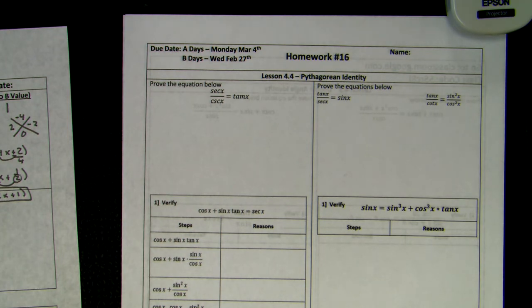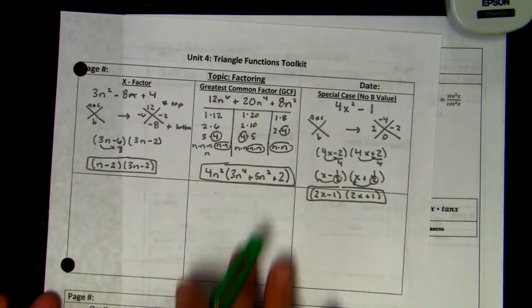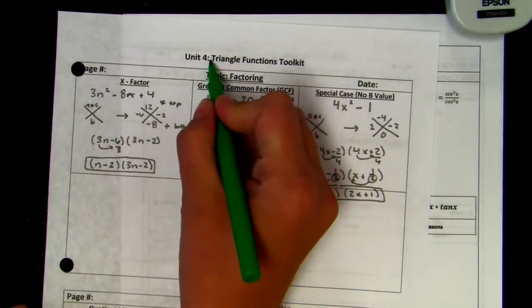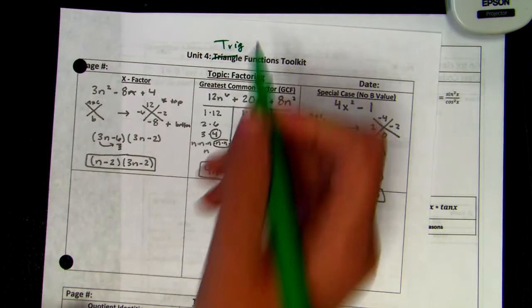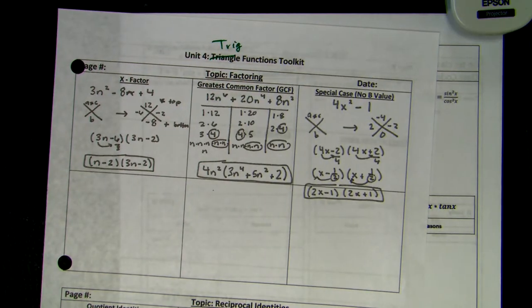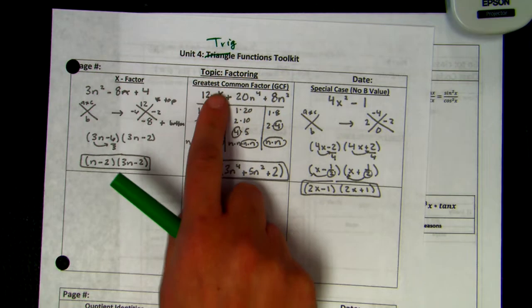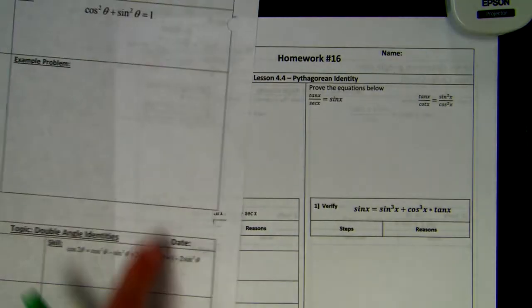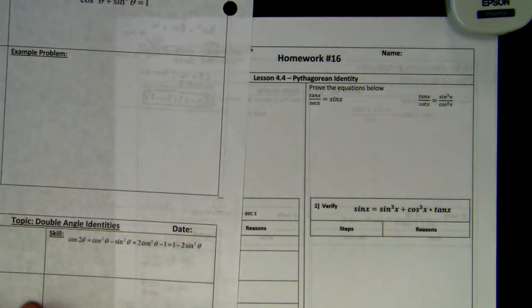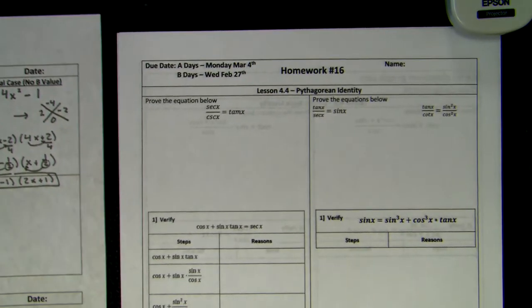If I were you, I would make sure that I had right next to me my trig functions toolkit, which should say trig functions toolkit, but like most things, this has a typo in it. So make sure you have this next to you because it has all the trig identities that you will need to make sure that you can simplify these.